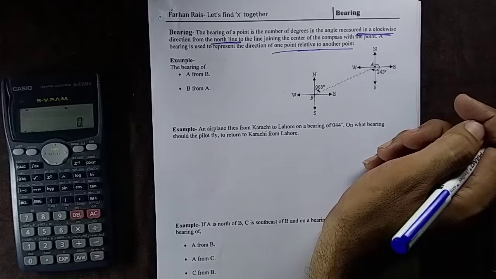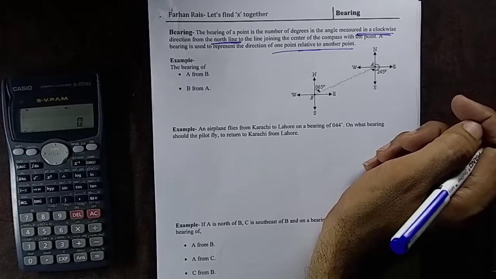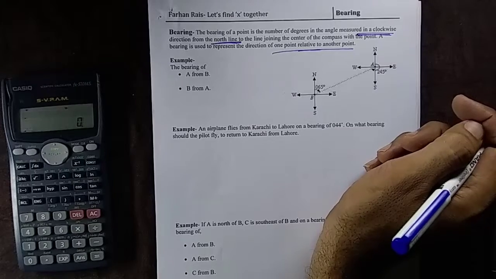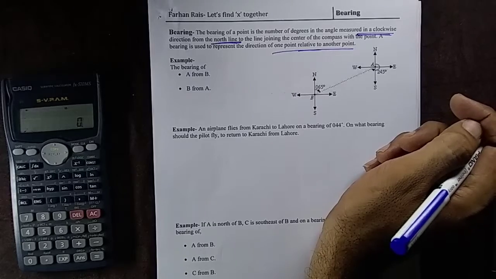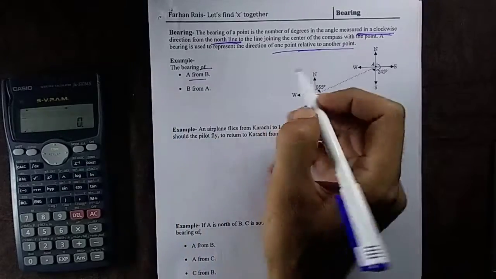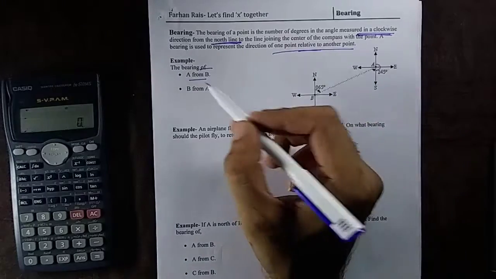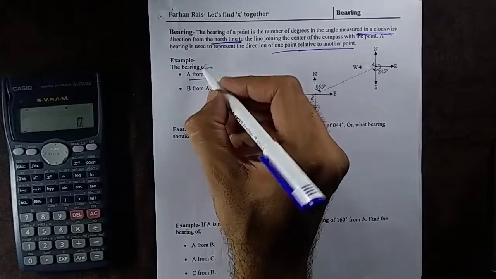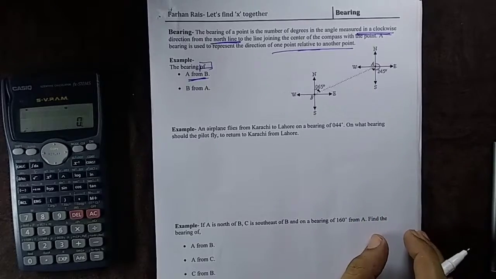So that means in case of bearing, you have to keep in mind three important things. First important thing, the reference line would always be the North Pole. Second important point, the direction of rotation would always be the clockwise. And the third important point, the bearing is always calculated between 2 points. And for those 2 points, you have to keep in mind the letters of and from. So in this example, we have to find the bearing, in the first part, the bearing of A from B, and in the second part, B from A. So these two letters, of and from, play an important role in the calculation of bearings.